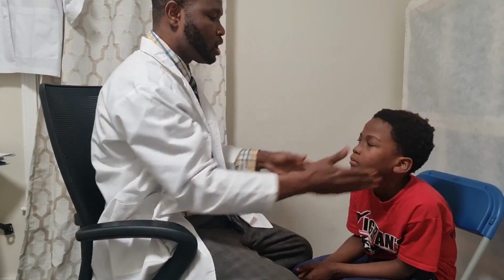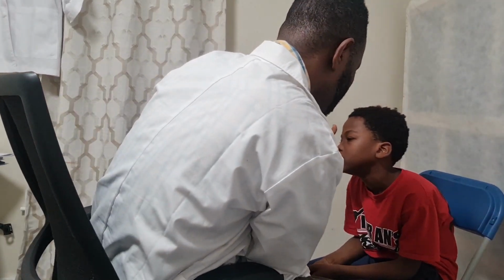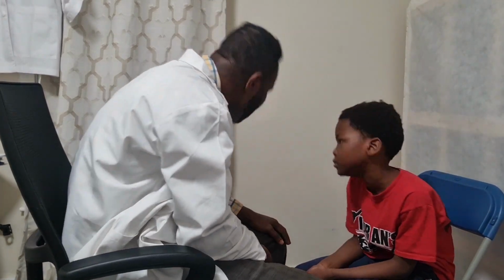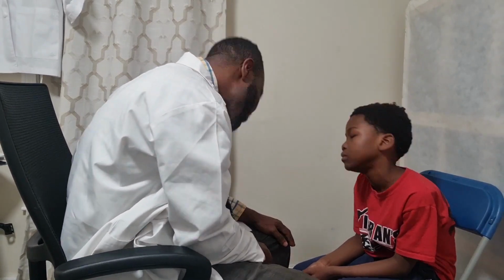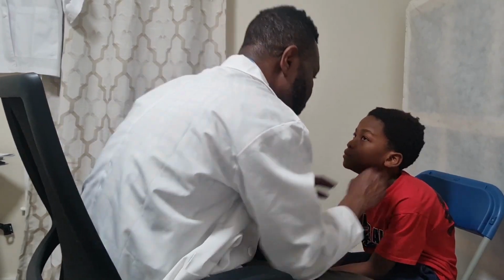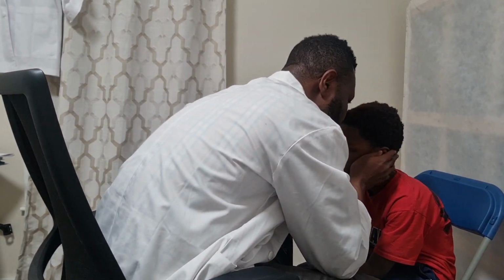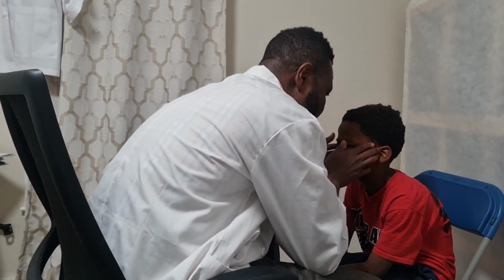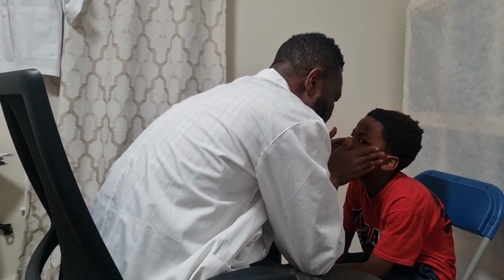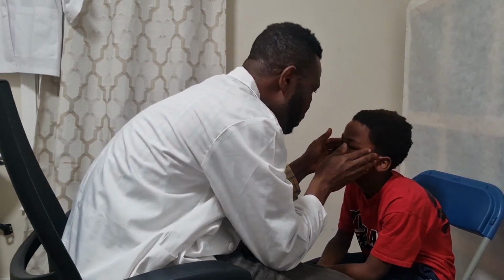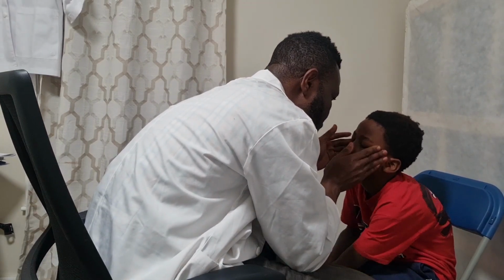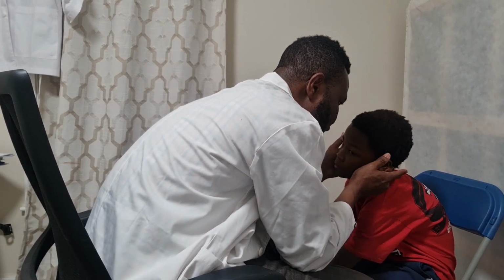Any pain? No. Okay. How about here? Any pain? No. Okay. Can you rotate your neck like this for me? Like that. Any pain? No. Okay. Very good. The next thing I'm going to do is palpate your lymph nodes, okay? The first thing I'm going to do is palpate the pre-auricular nodes, okay? It's going to be before your ear. So I'm going to palpate it right here. That's pre-auricular. Okay. I'm also going to do post-auricular, behind your ear right here.